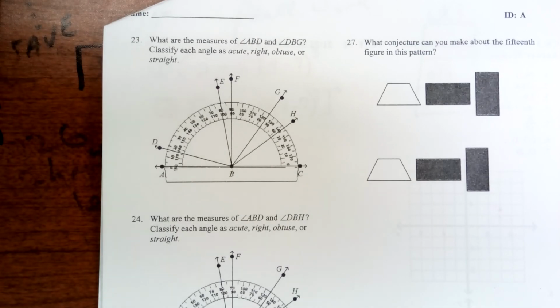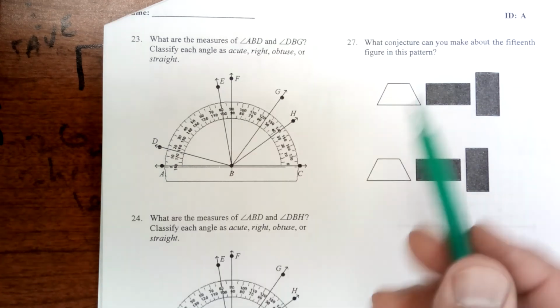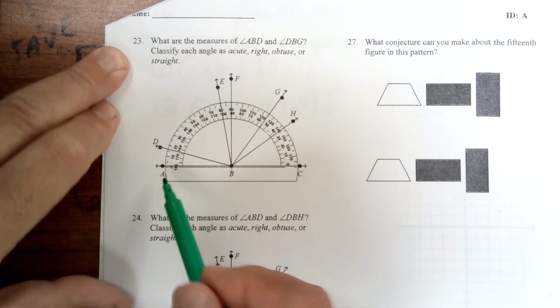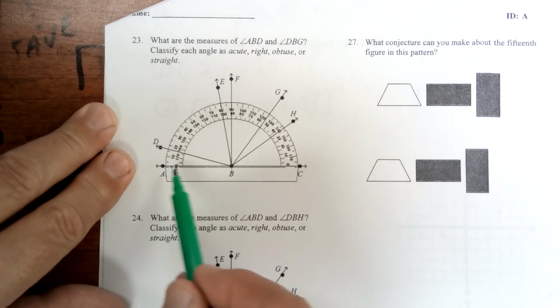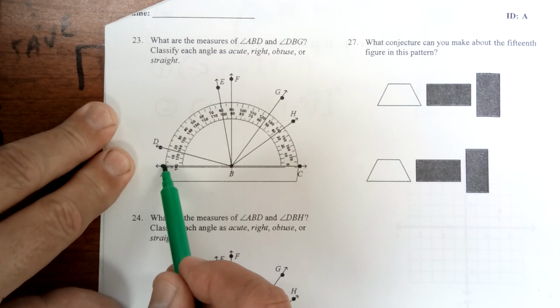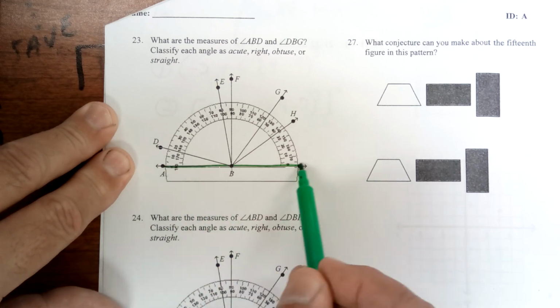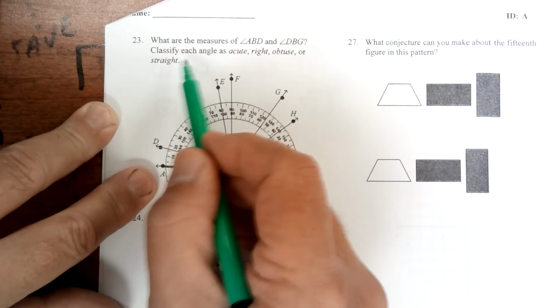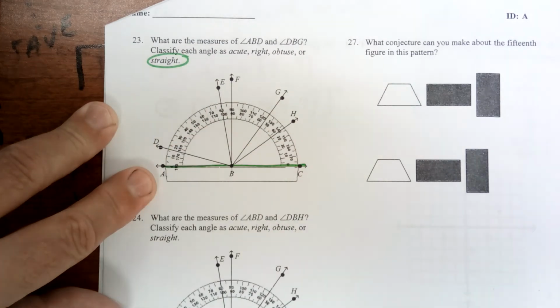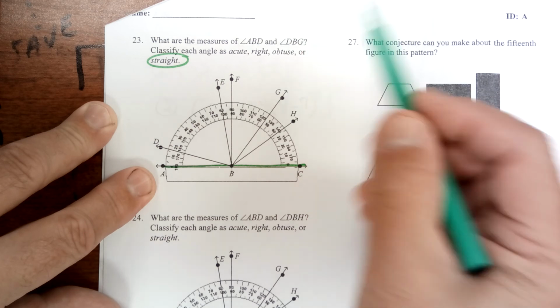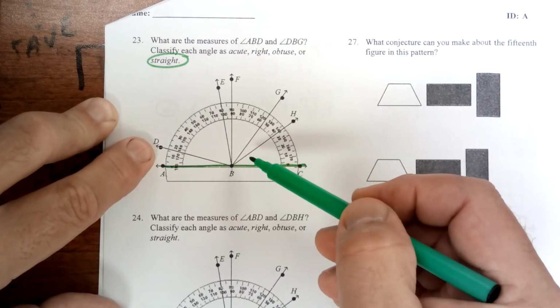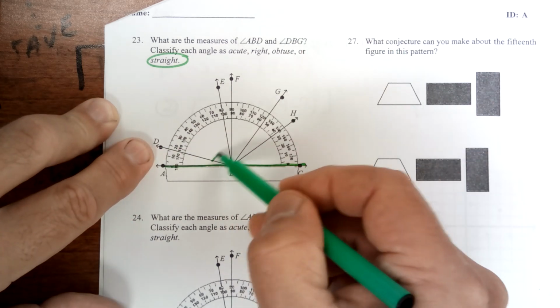All right, so this one wants you to find what are the measures of angle ABC. So angle A, put your pencil on the A, right here. ABC, let me look for it. ABC is right here. ABC is a straight angle. So we're going to say a straight angle. Okay, but the next one is DBG. So DBG is from here to here. Let's take a look at that.